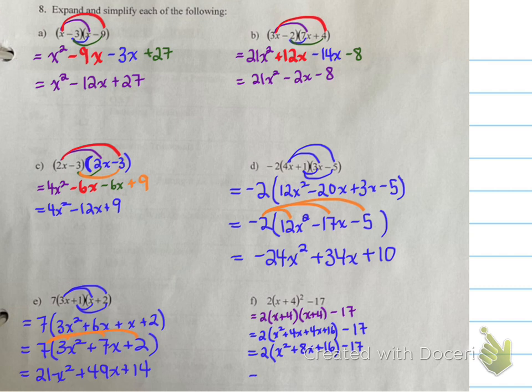As a result, my answer will be 2x squared plus 16x plus 32. So that means I give the 2 to each piece. I don't give it to the minus 17 because it is not inside the bracket.